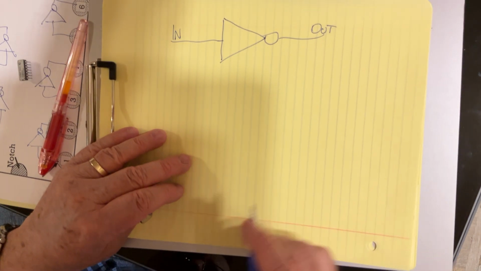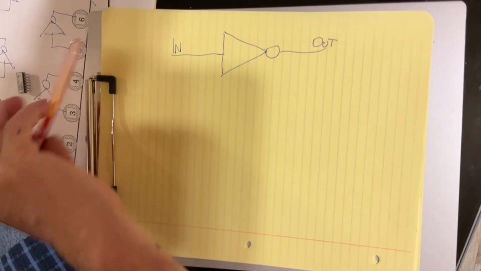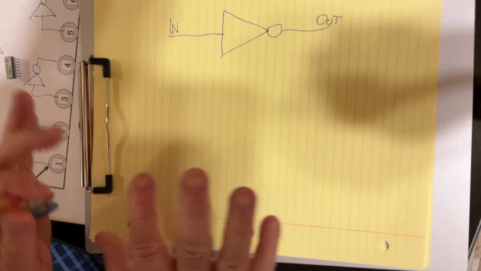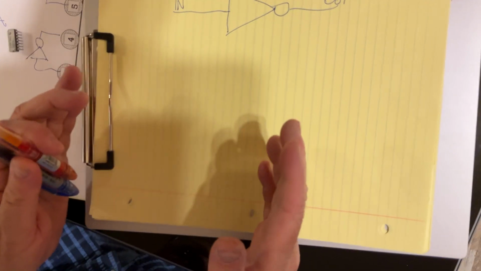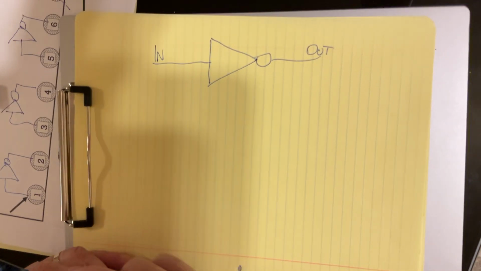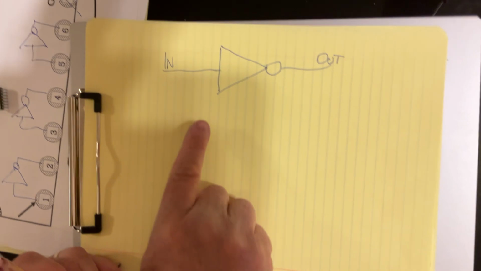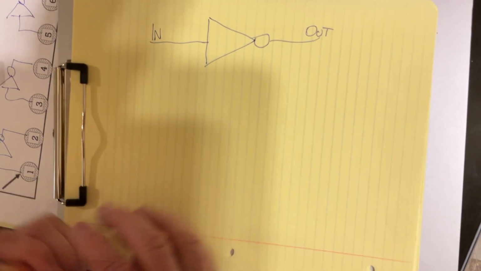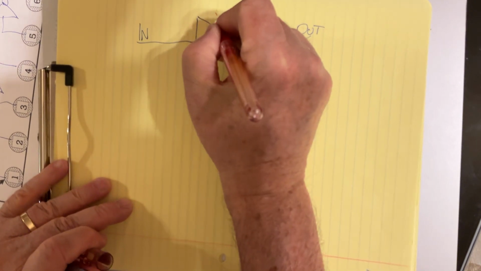So far so good? To simplify the whole thing, I'm not drawing the power supply, but you imagine, because the inverter is actually made of 4 transistors and a bunch of diodes and resistors, of course it needs energy. But here I was only drawing the input and the output to judge the functioning or the logic of the whole thing.